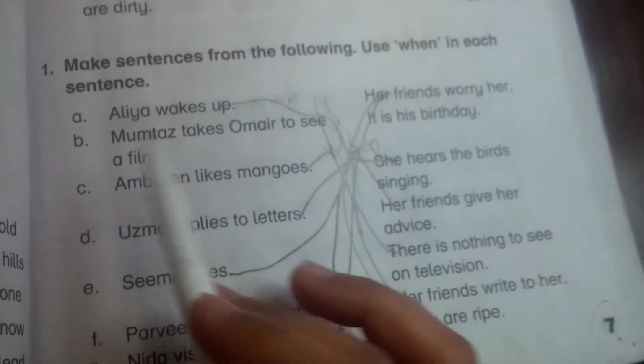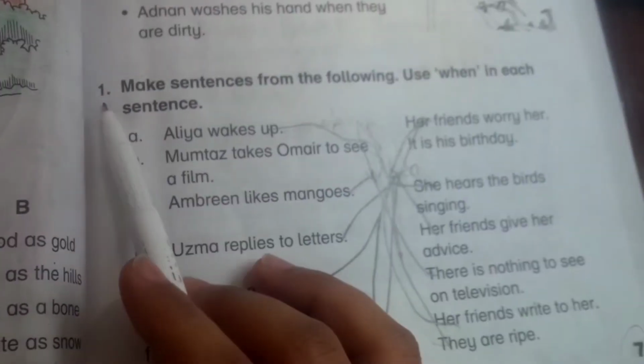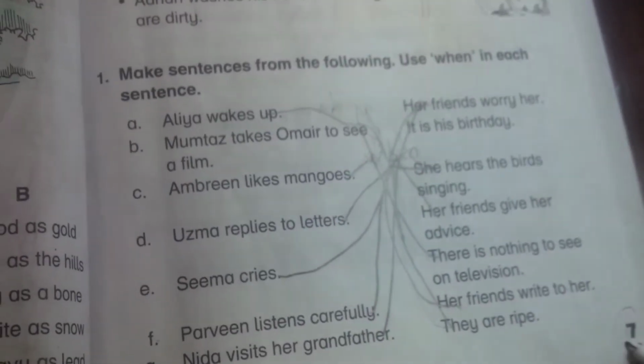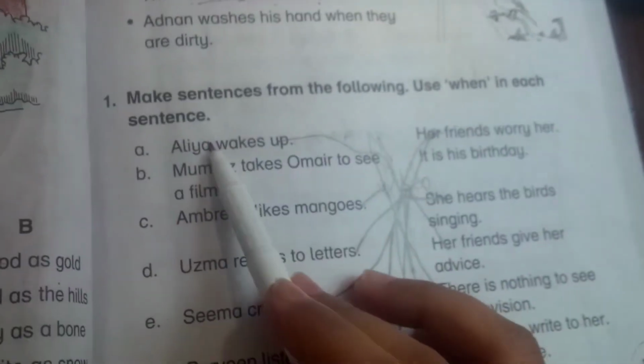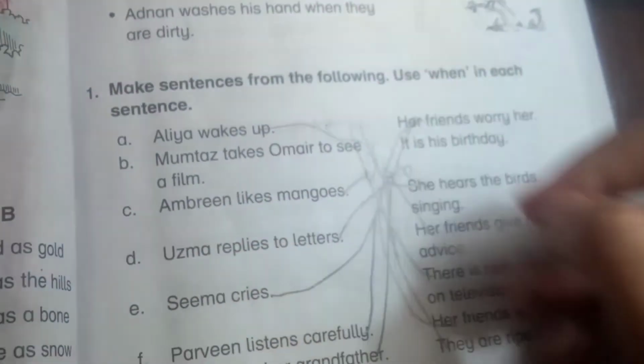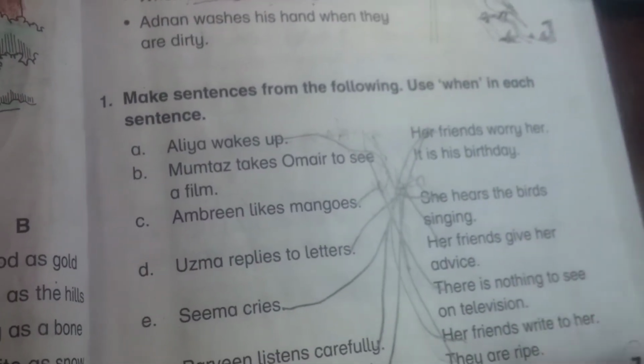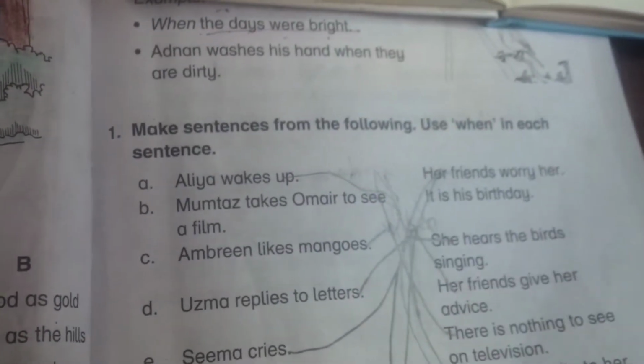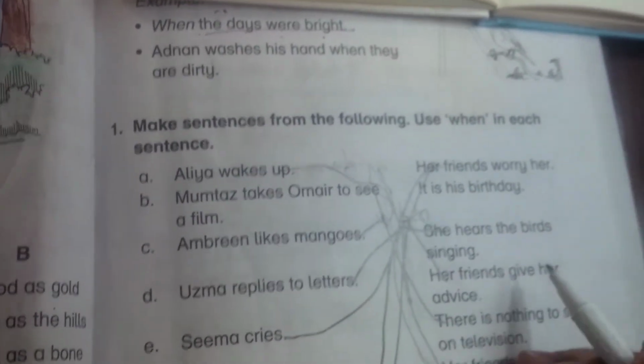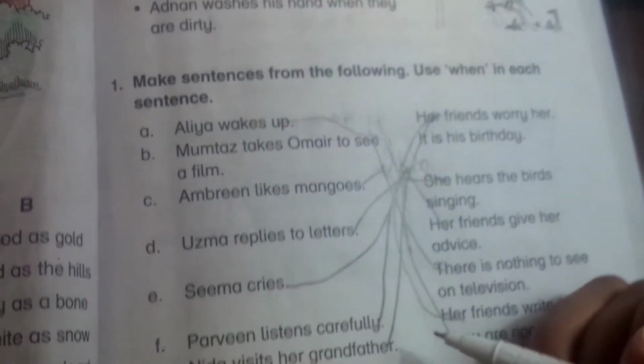First we'll do exercise B, question number 1 on the workbook on page number 7. Make sentences from the following, use "when" in each sentence. First we have to join these sentences, okay, and then on the next page we will combine them by using "when", and we are going to write them.